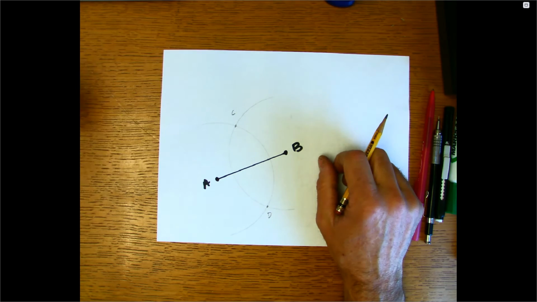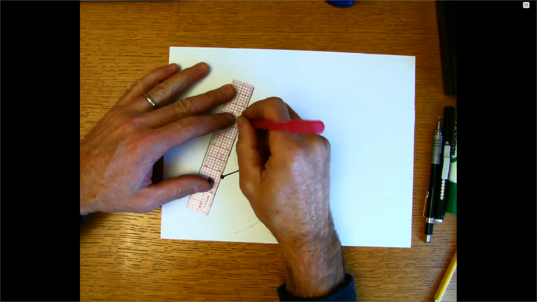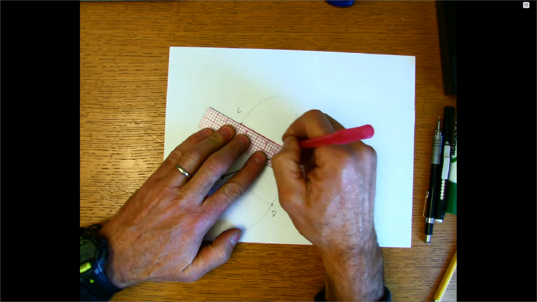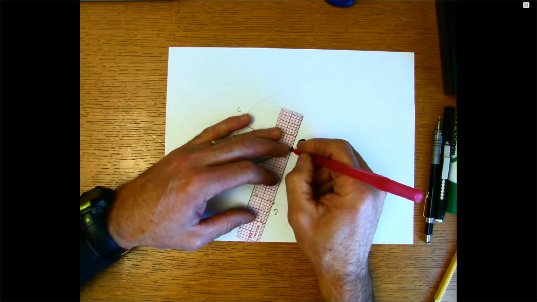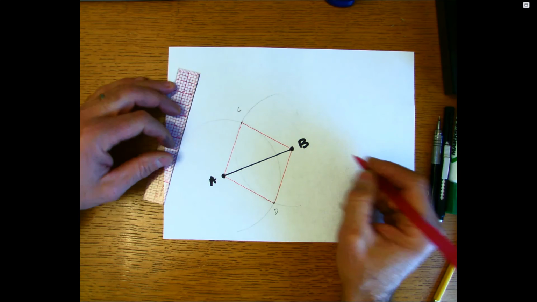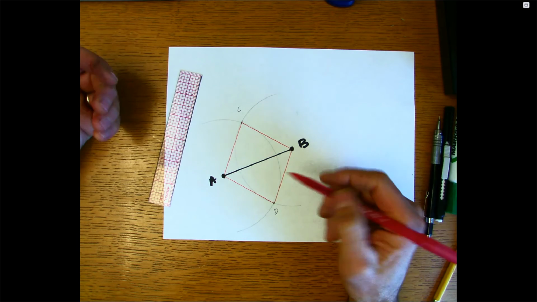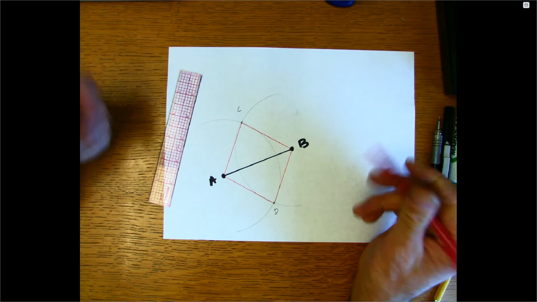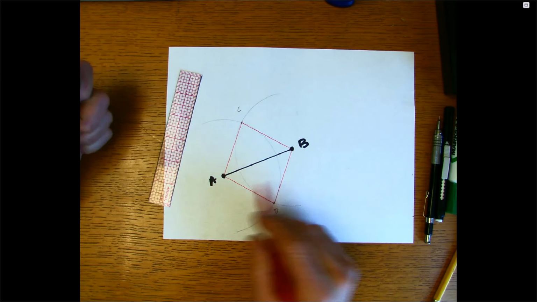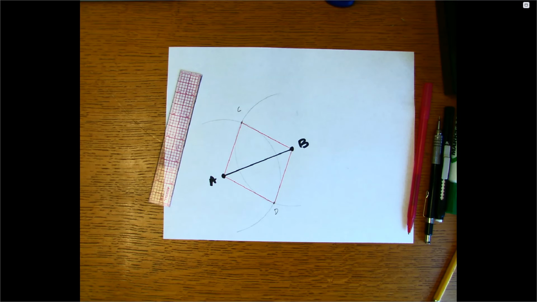So we can see that if we connected up this particular figure, what we would have is a rhombus, because those two distances are the same and these two distances are the same. So the red lines are all congruent because of the construction. So if the red lines are all congruent, then the quadrilateral ADBC is a rhombus. And if it's a rhombus, then we know that the diagonals of a rhombus are perpendicular and bisect one another from our proof in class.